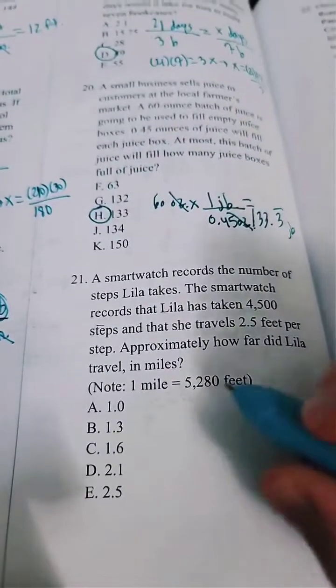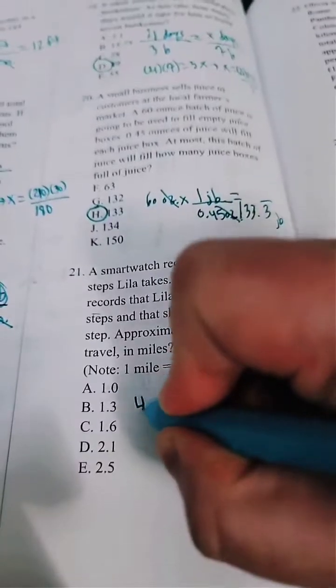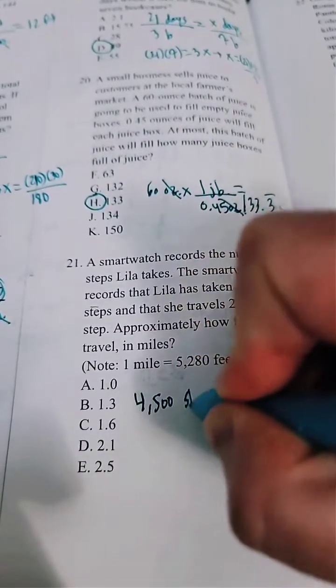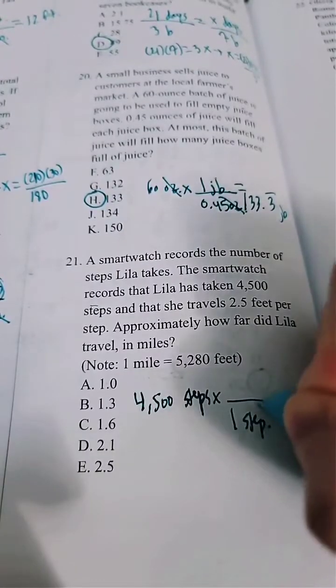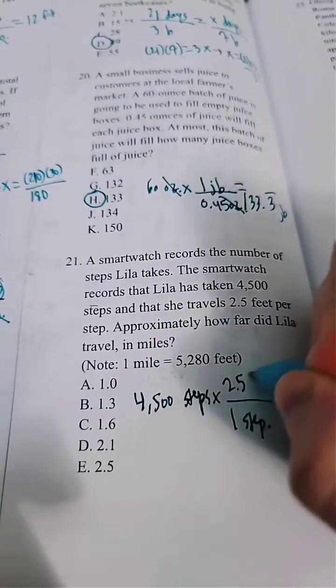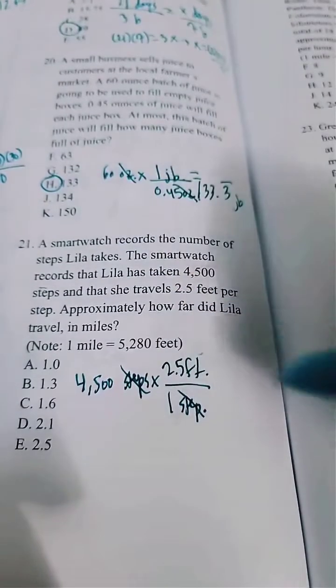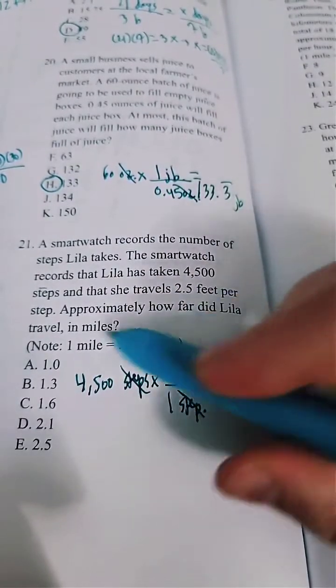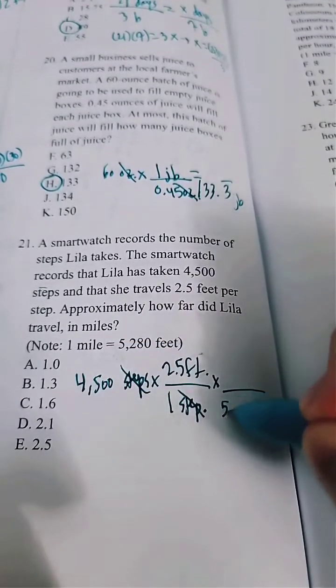So we want to know the distance that she traveled in miles. 4,500 steps. And we know that there's 2.5 feet in every one step. So that's the relationship there that allows us to cancel out steps. And then we know that there's this relationship right here between feet and miles that will allow us to cross out feet.